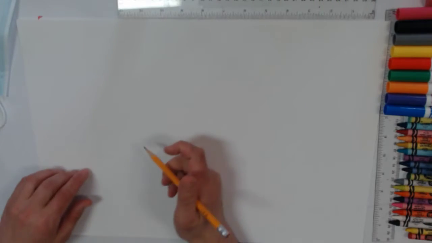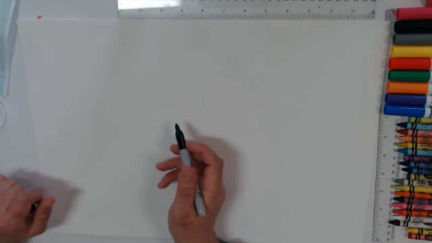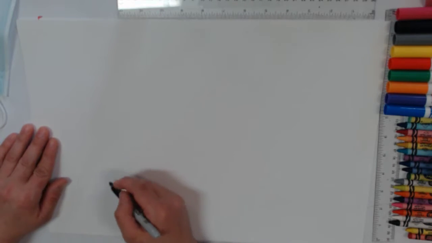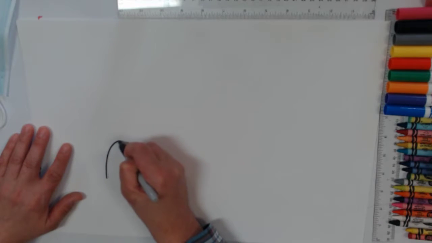What is it we're going to draw? It's an igloo. Alright, so our igloo. We are going to start with a marker. You can use a pencil. I prefer for you to use a pencil, but it's easier for you to see when I'm drawing if I use a marker. We're going to start with a lowercase n or an arc shape.